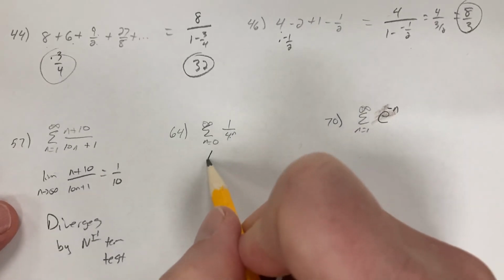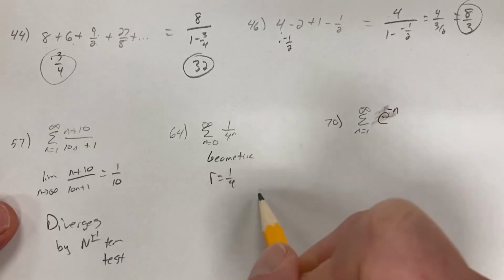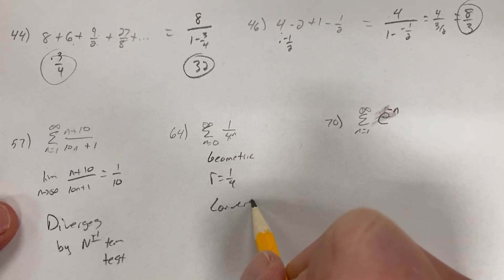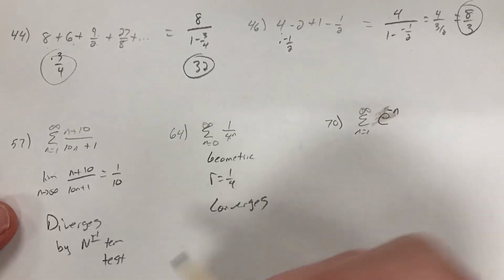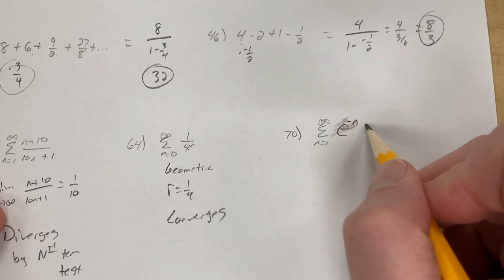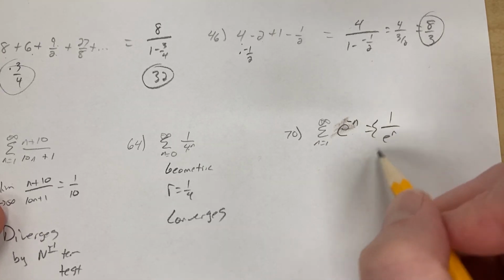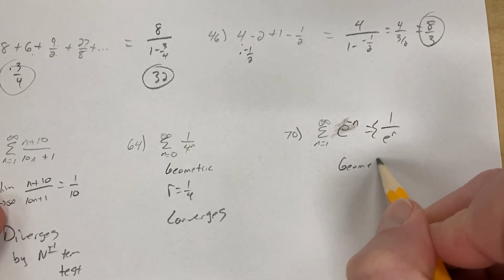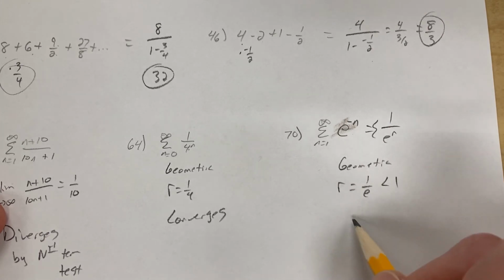This is a geometric series. R is 1/4, so it converges. If we wanted to know what it converges to, we could put 0 in and find the first term over 1 minus 1/4. We'd actually get it. This here, e to the negative n, is the same as 1 over e to the n. All right, so this is also geometric. R is equal to 1 over e, which is less than 1, so it converges.